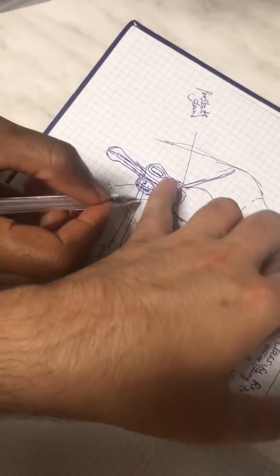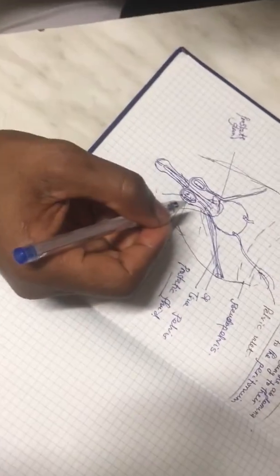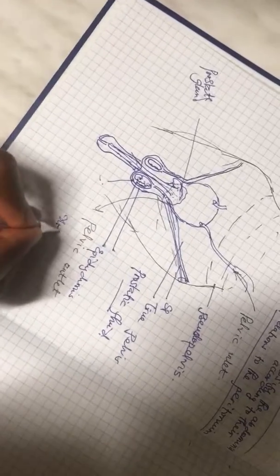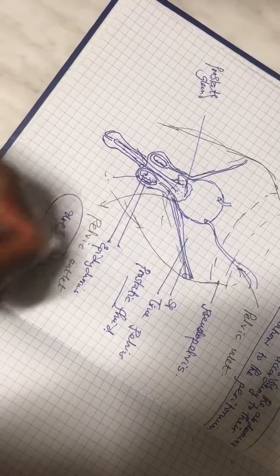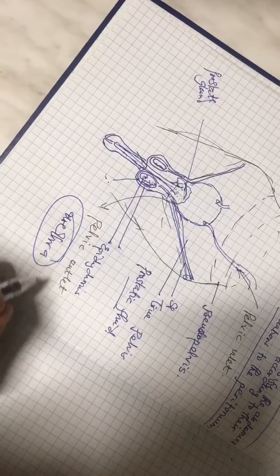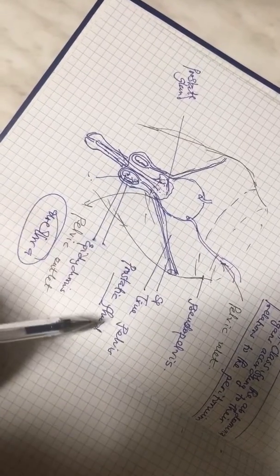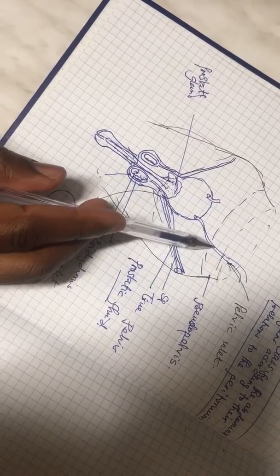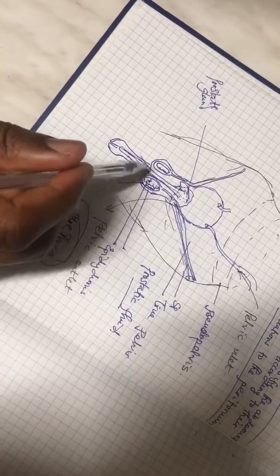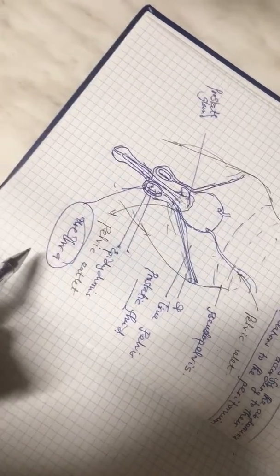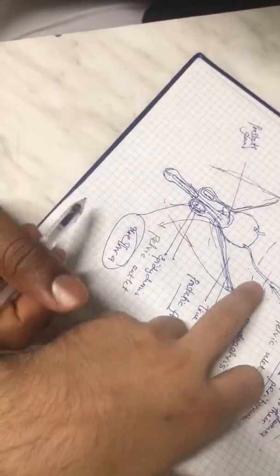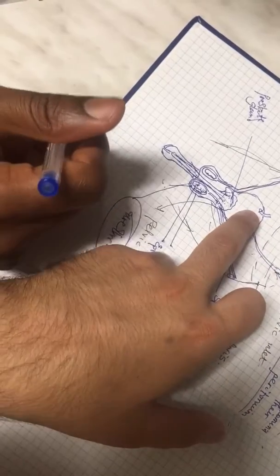Through what? What is this place? Ureter. Through ureter also? Urethra. You should know the difference between urethra and ureter. This one is ureter here, and this one is urethra. But Mansour, this is ureter, this is urinary bladder, yeah?